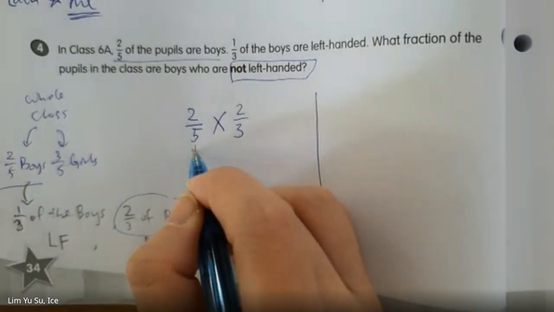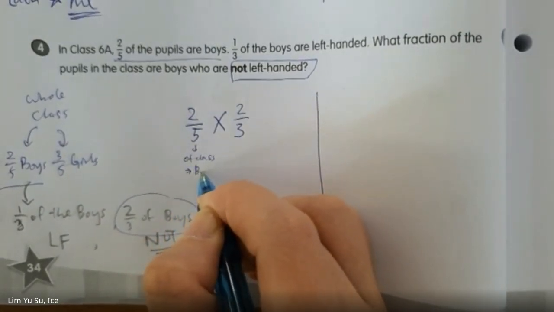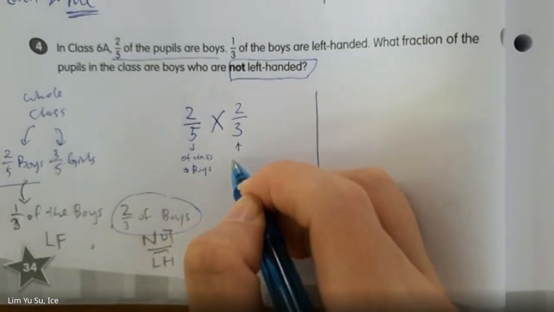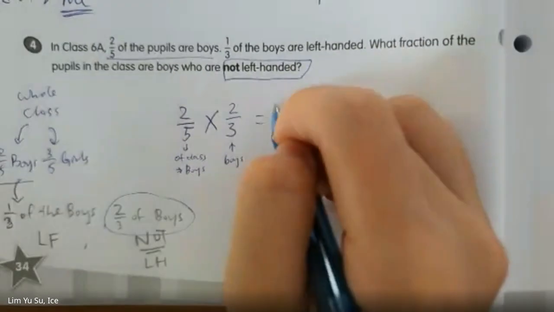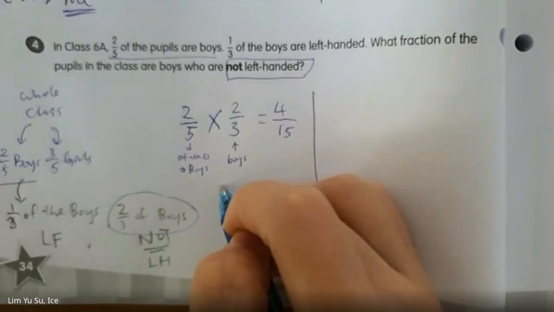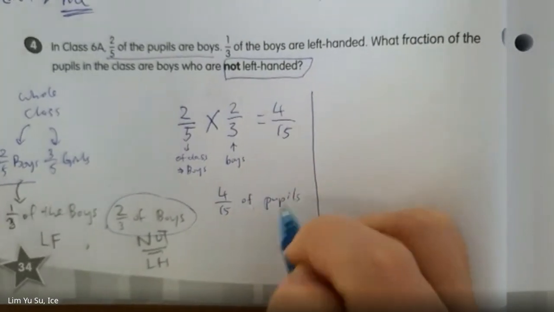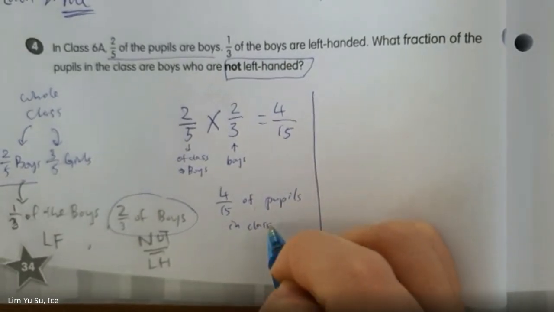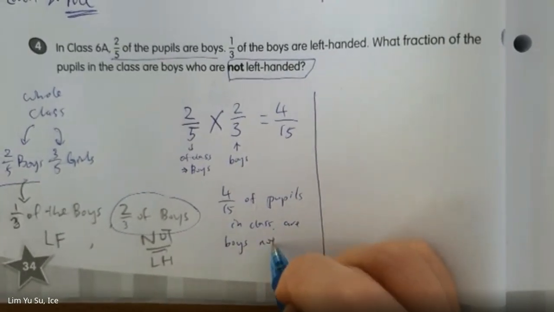So 2/5 of class is boys, 2/3 of boys are not left-handed. So it gives me 4 out of 15. 4 out of 15 of pupils in class are boys who are not left-handed.